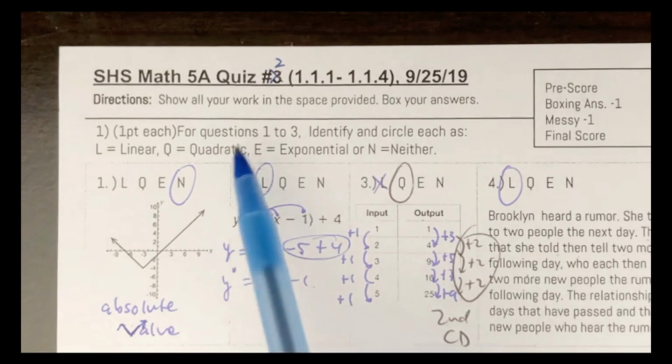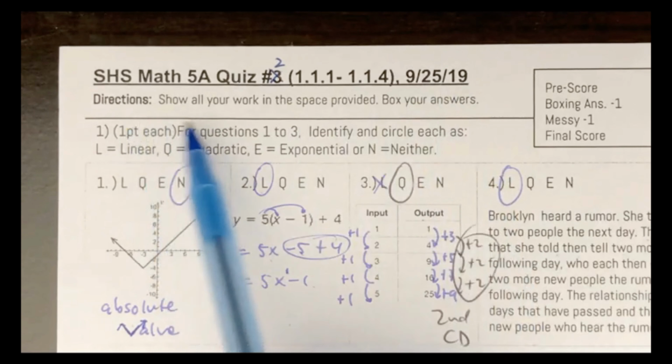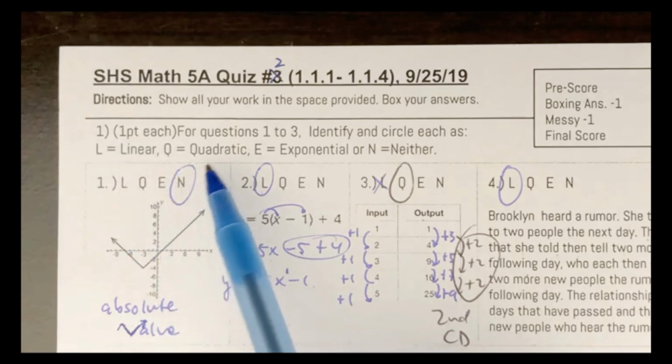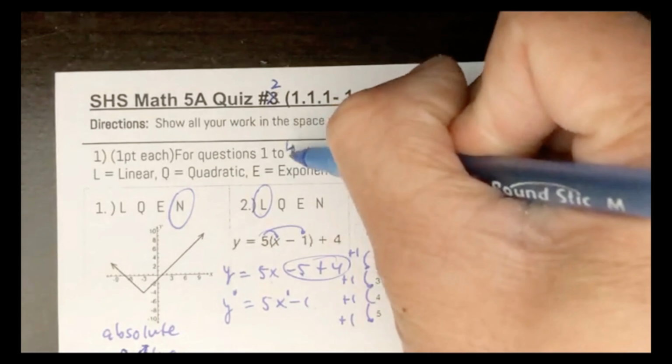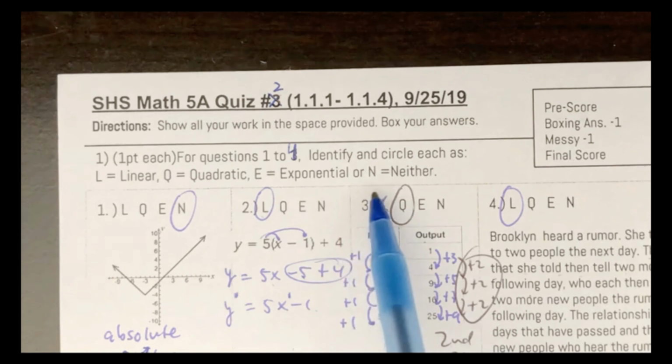This is Ms. Ring going over Math 5, quiz number 2, taken September 25th, 2019. Directions: show all your work in the space provided and box your answers. Questions 1 to 4: identify and circle each as linear, quadratic, exponential, or neither.